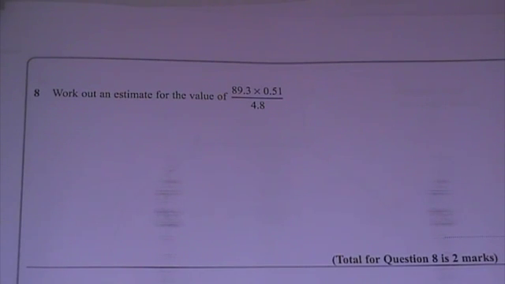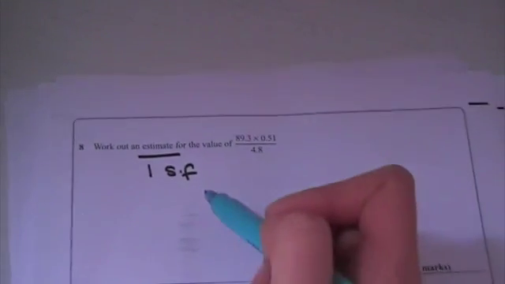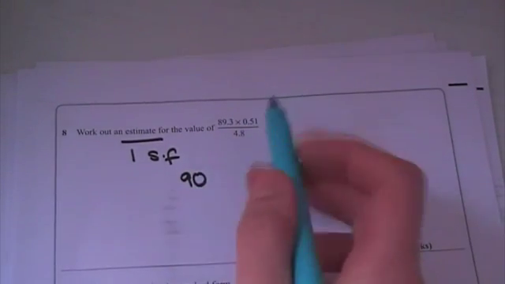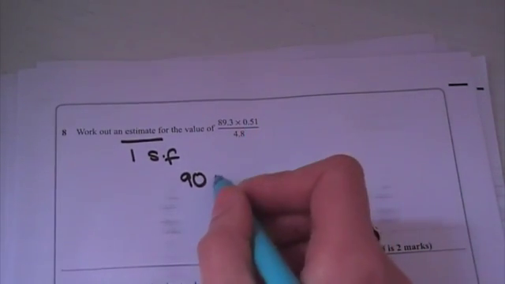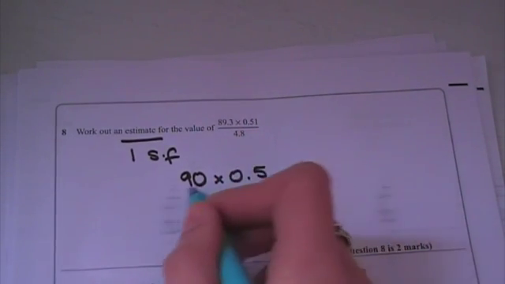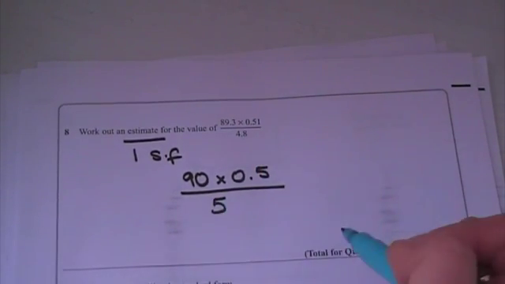Question 8. Work out an estimate value of 89.3 times 0.51 divided by 4.8. Now, if a question ever asks you to estimate, you're going to round everything to one significant figure. So 89.3 to one significant figure will give me 90. 0.51 to one significant figure, now the leading 0 doesn't count, so that'll be 0.5. 4.8 to one significant figure is 5.